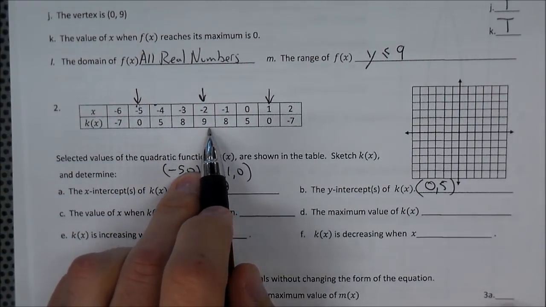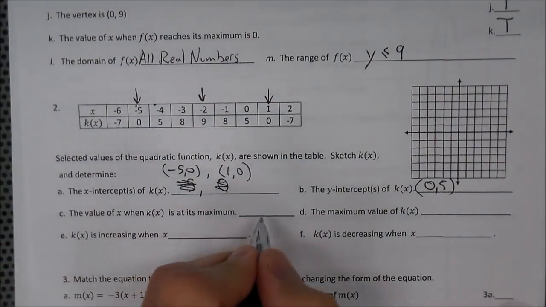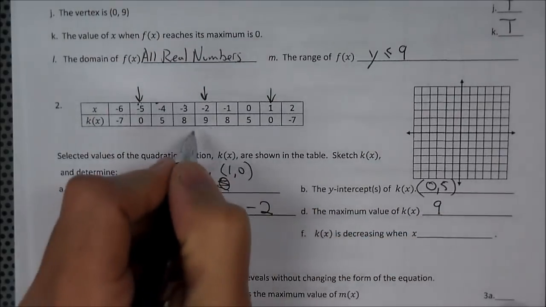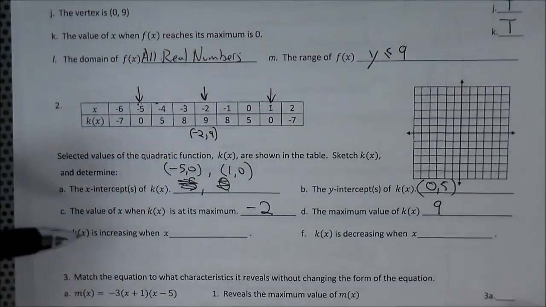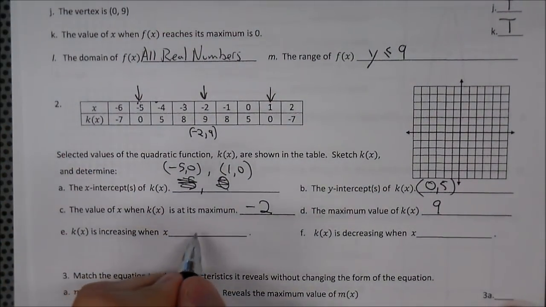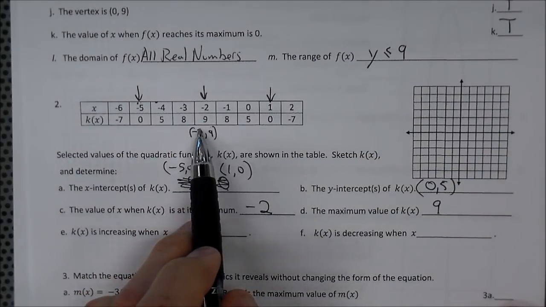This is the largest y value. We could also think about that as being the maximum. So the value of x where that occurs is negative 2, which means the maximum value is 9 because the vertex is negative 2, 9. K of x is increasing when x is, so we know it has to do with the negative 2, because that is where it changes direction.